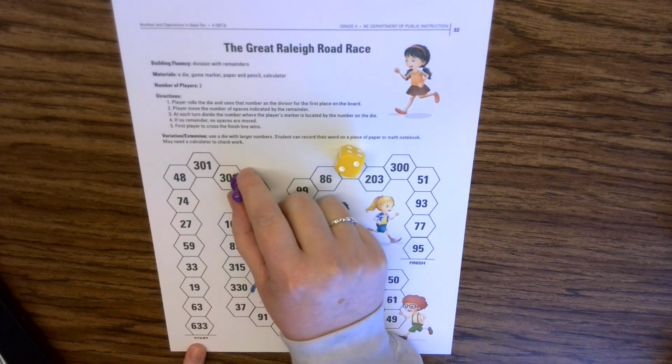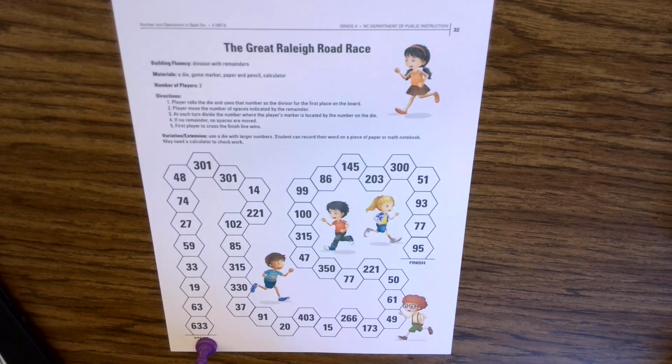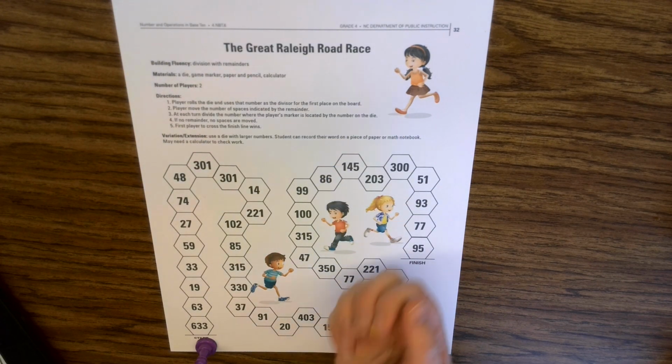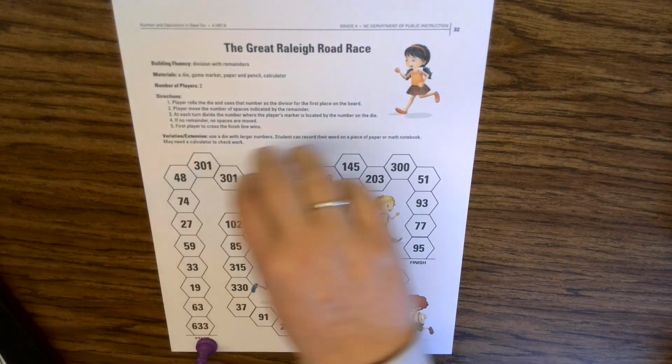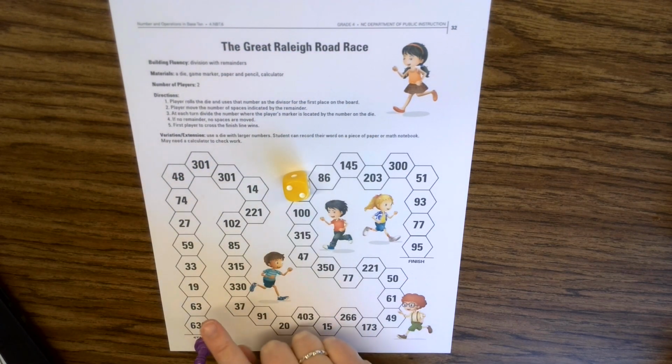So you're going to start down here where it says start, not on the little box here, but down here where it says start. And you're going to roll the die. Okay? So let's say I'm going first. I roll a 2. Now, I cannot move 2. I'm not going to move 2. What I'm going to do is I'm going to start in this box right here, 633, and I'm going to divide that by 2.